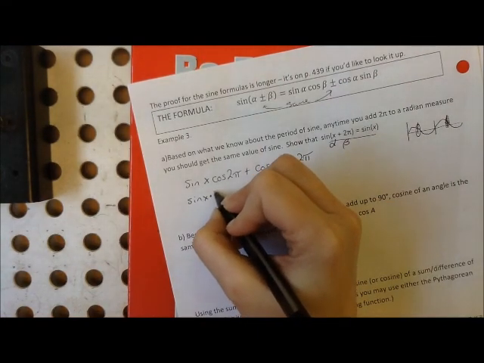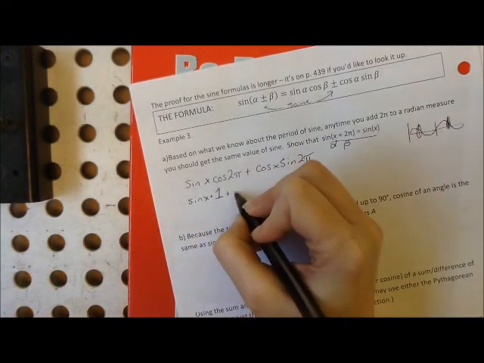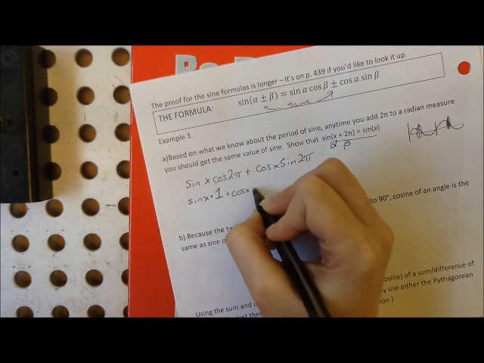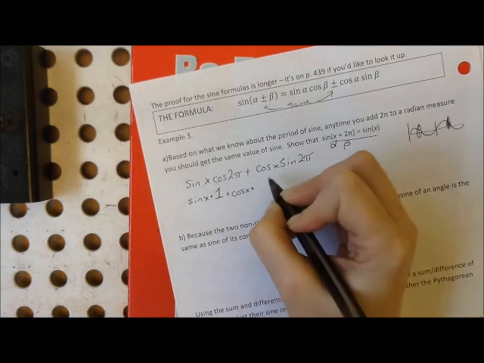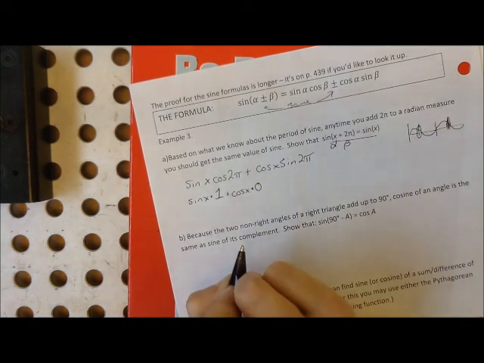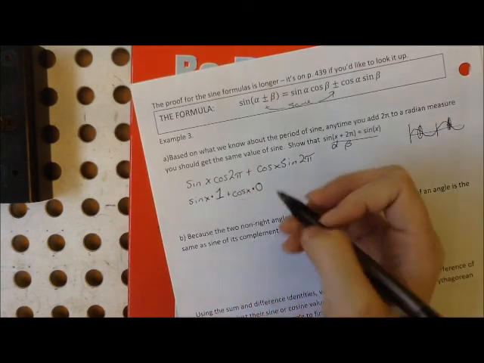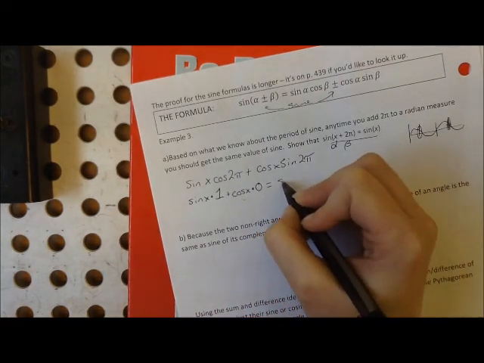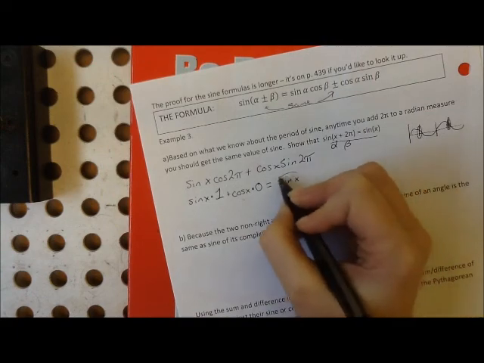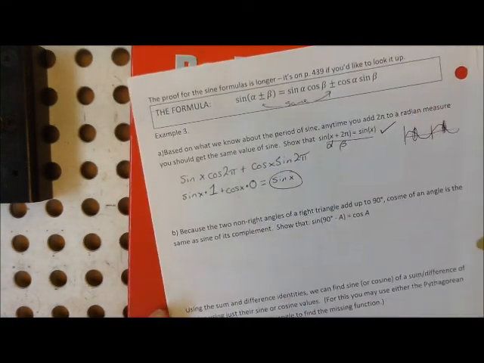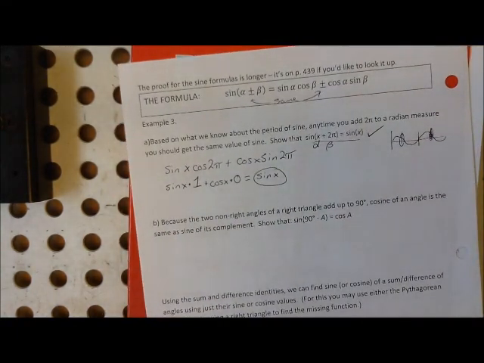Cosine of 2 pi, however, is 1. We don't know what cosine of x is so we can't do anything with it, but sine of 2 pi is 0. Well, it doesn't matter what cosine of x is. If we're multiplying it by 0, it's still 0. So all we get out of this is sine of x, which means we have verified that if you add 2 pi to any angle, the sine value of the new angle is the same as the sine value of the old angle.